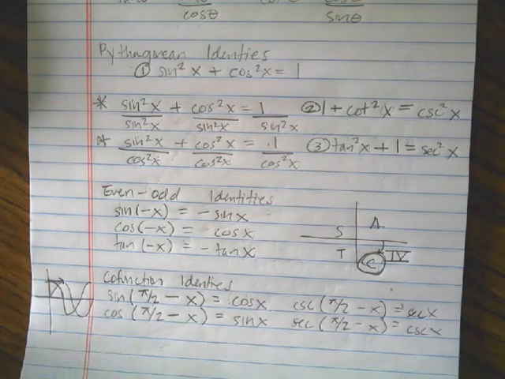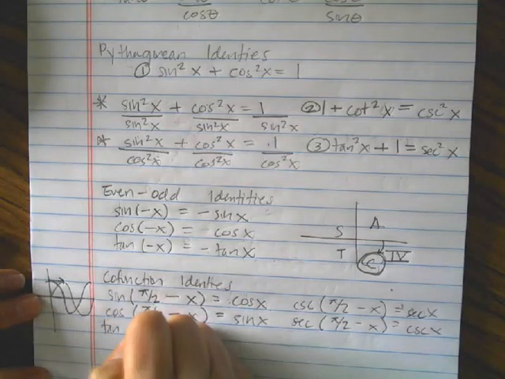And then the same thing happens with tangent too. Tangent and cotangent.